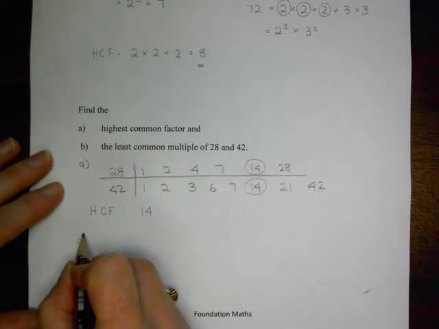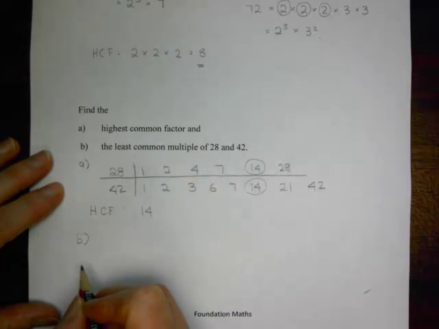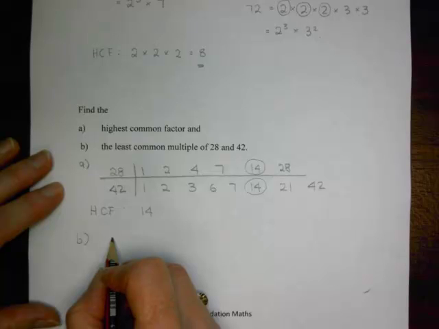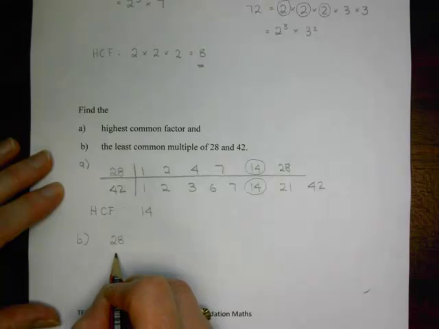Now part B asks you to find the least common multiple of those two numbers. Now multiples of a number are that number multiplied by a whole number.